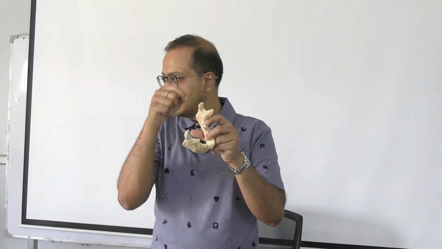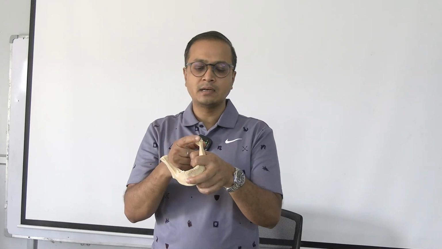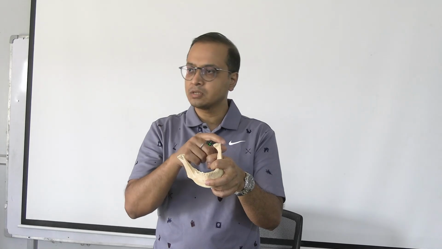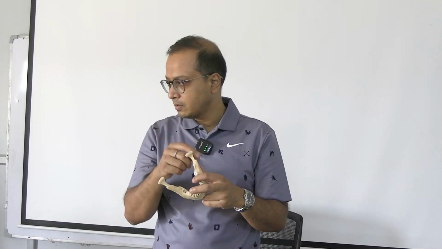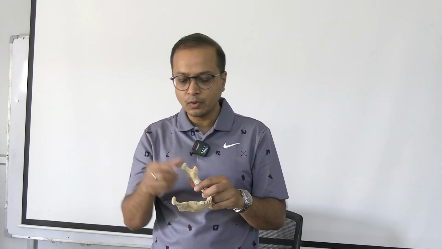On the internal surface we have a conspicuous foramen leading to something, we will talk about it. Then it has 2 processes, anterior and posterior. The anterior one is the coronoid process, and the posterior is the condylar process, also known as the head. This condylar process makes the TMJ, the temporomandibular joint, with the temporal bone, which is known as the jaw joint.